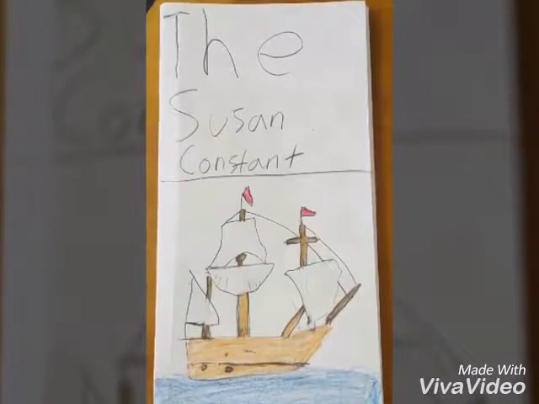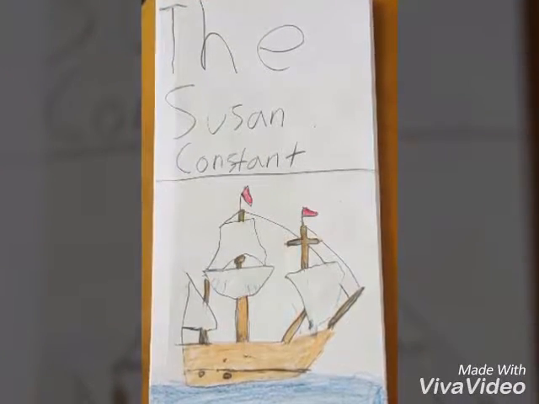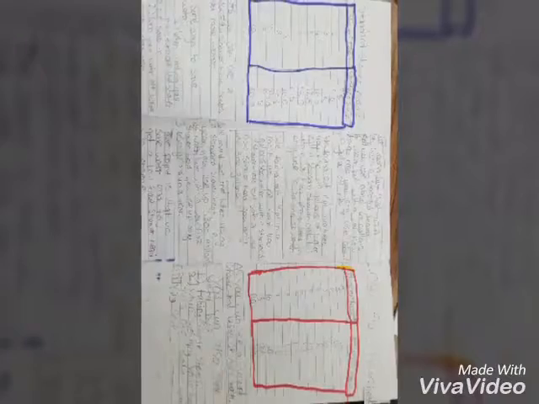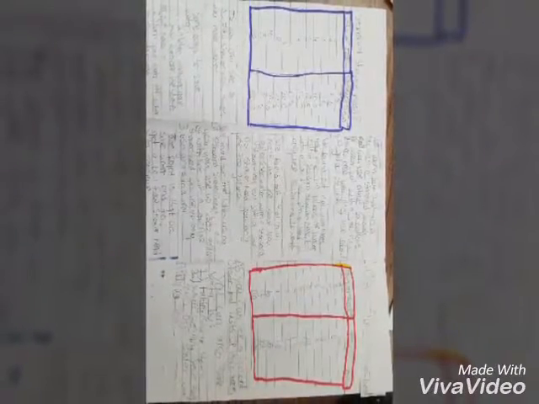Here are some examples of additional artifacts. For this brochure, students were supposed to create a travel brochure for the Susan Constant on the voyage to Jamestown. Here, students were asked to create an advertisement for a low-flow shower head. They used data to encourage people to buy their product.